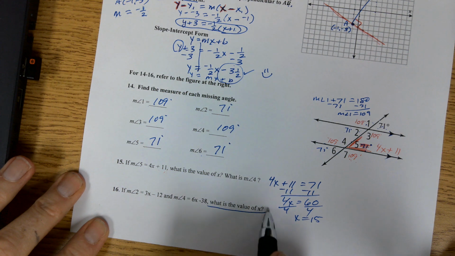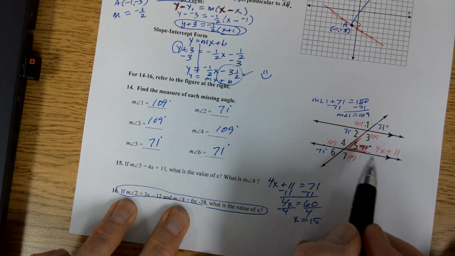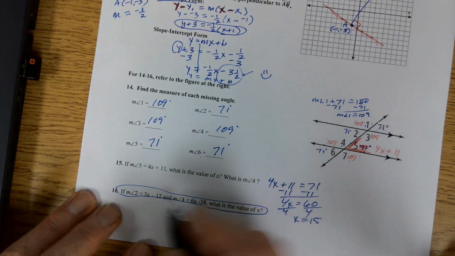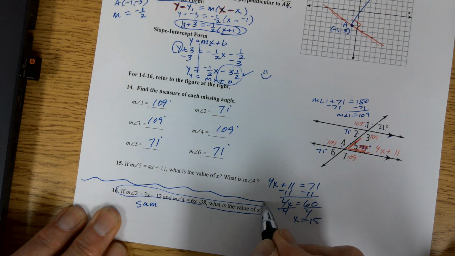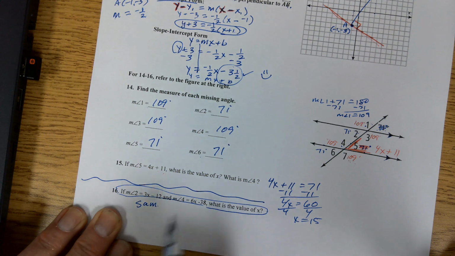This question here is okay, it's not a great question. I probably shouldn't have done this. Measure of angle 2 and 4. So here's 2 and 4. I'm telling you, these are same side interior. So this is like a separate question, and it really doesn't involve the 71.